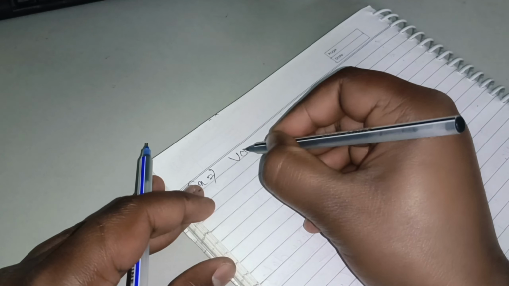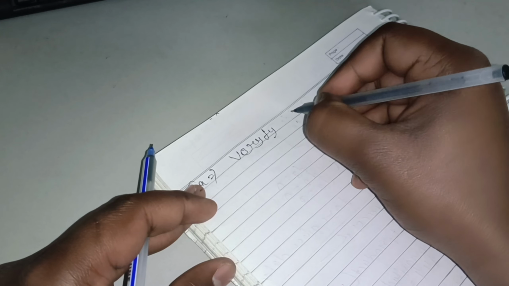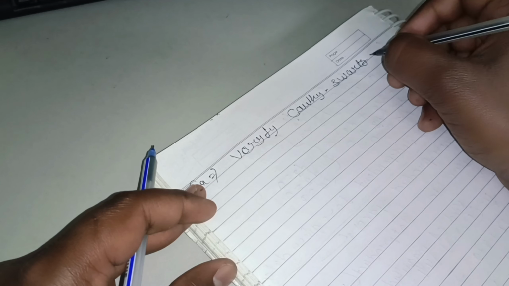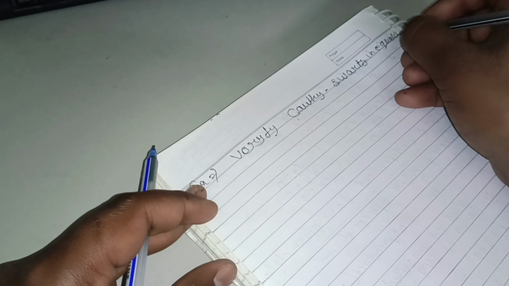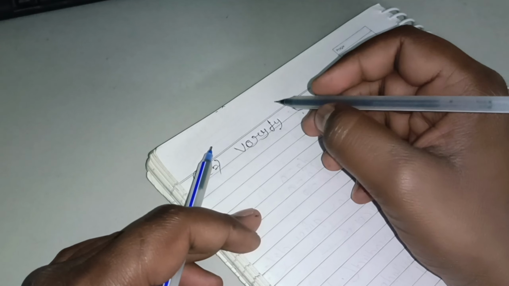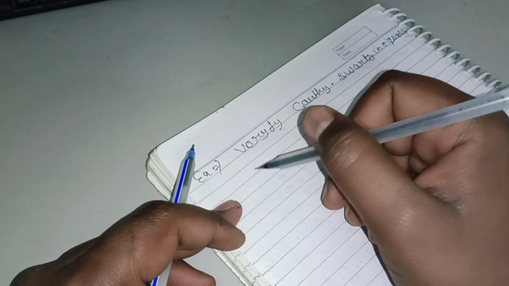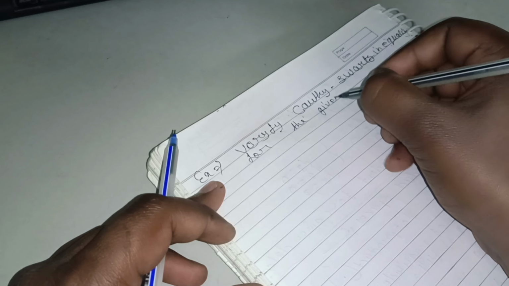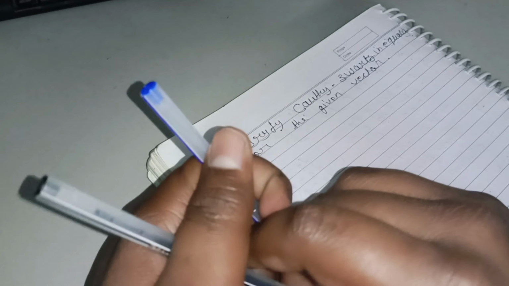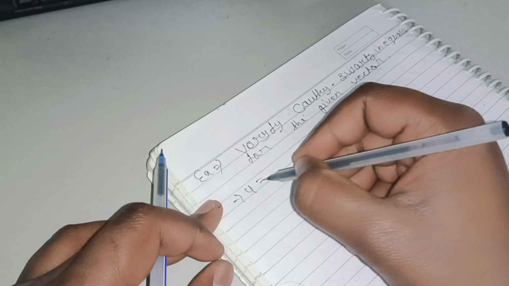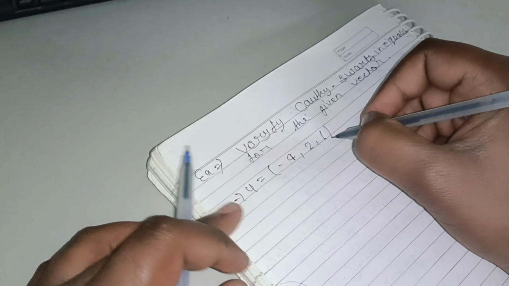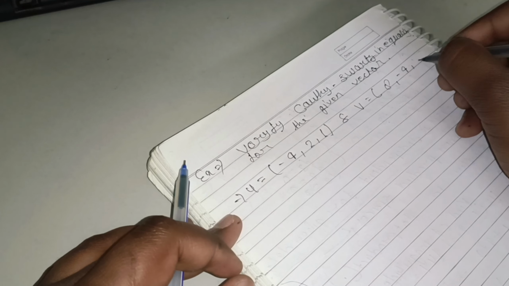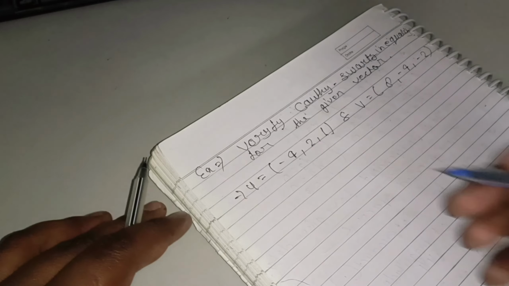Example: verify the Cauchy-Schwarz inequality for the given vectors. So u is equal to (-4, 2, 1), and v is equal to (8, -4, -2). Okay.